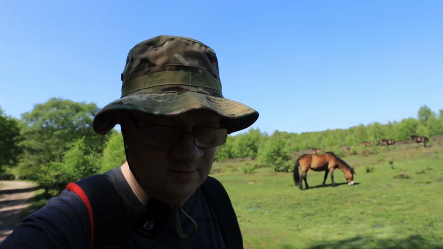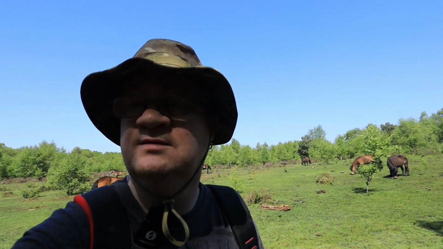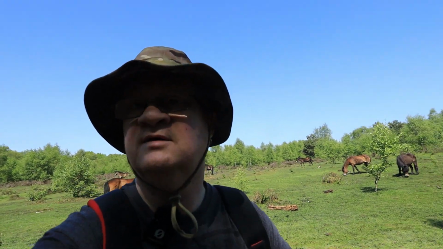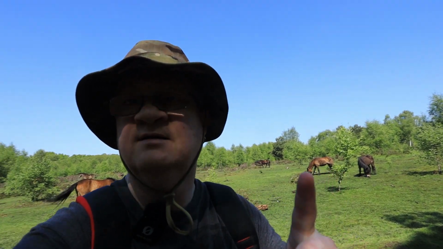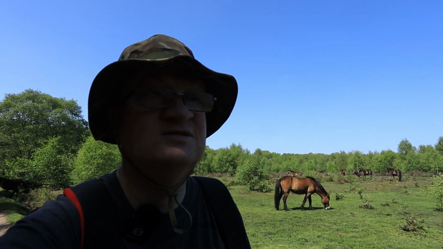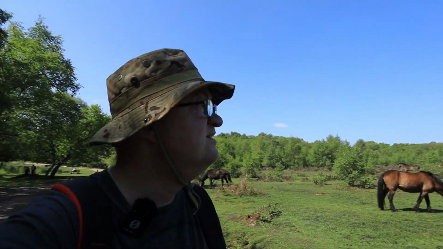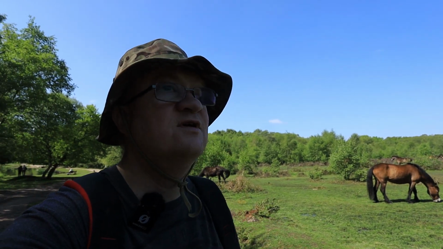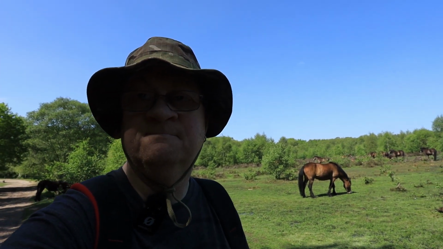So as you can see behind me, Tony Pony's here with all his mates. One or two of them in the background are fast asleep standing up. Don't know how well you can see these guys over here. Most of them grazing, but some of them standing up in the background fast asleep. But I just thought I'd stop by here and have a look at them. So I'm going to move on and see if I can find my next composition then.